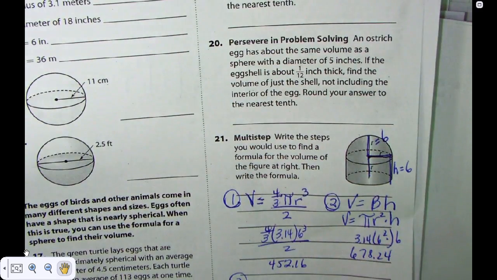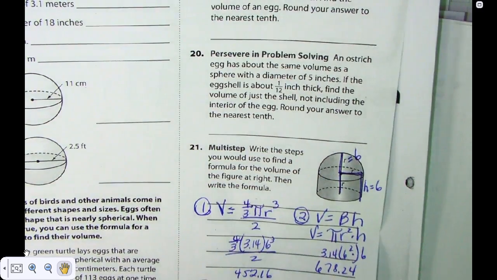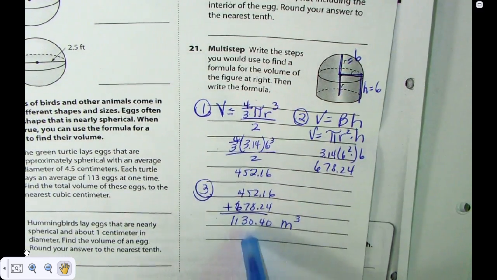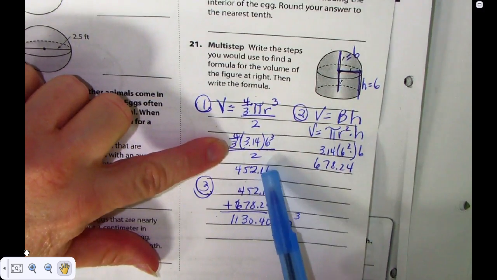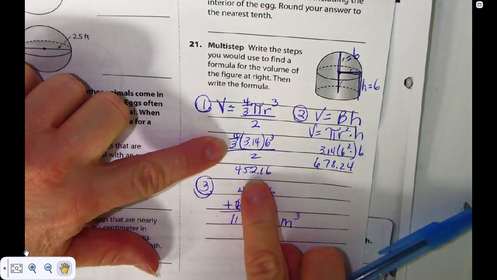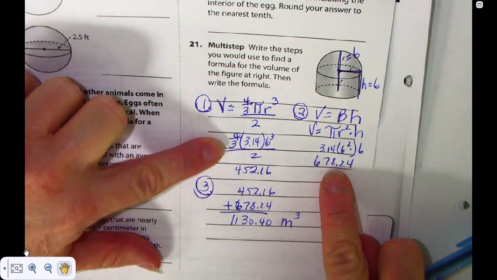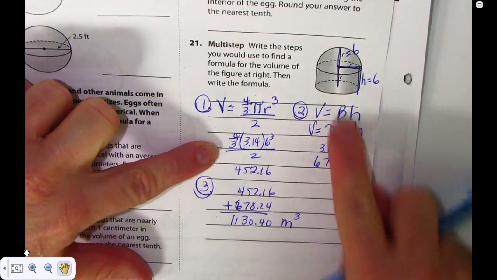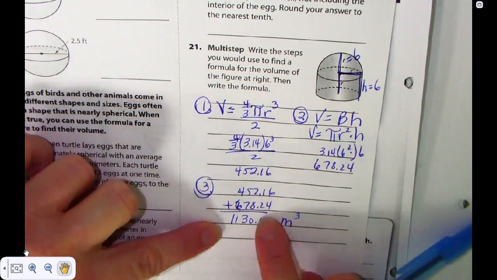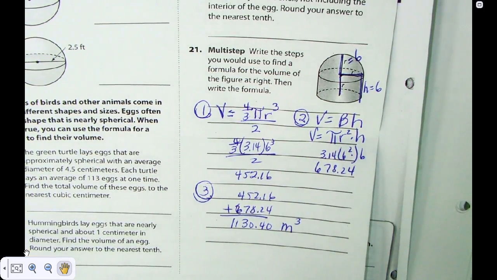Okay, guys, on number 261, your final answer was, okay, the volume of the sphere and half it was 452.16. The volume of the cylinder and add it together. What you should have gotten.